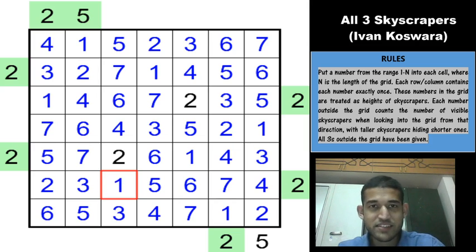And we have completed this absolutely marvelous all 3 skyscrapers puzzle by Ivan Koswara. An excellent puzzle, and no doubt a super hard puzzle, which properly justifies the weightage given to this puzzle at 200 points. Hope you guys enjoyed watching me solve this puzzle and also understood the underlying logic on how to solve this all 3 skyscraper puzzles. You need to look out for 6s in the penultimate rows and columns, which played a really pivotal role in this puzzle.